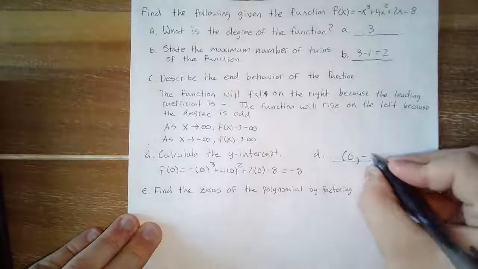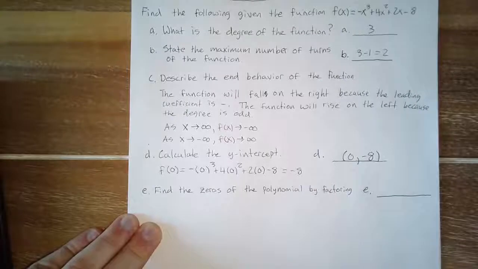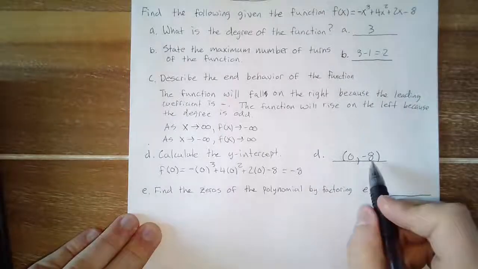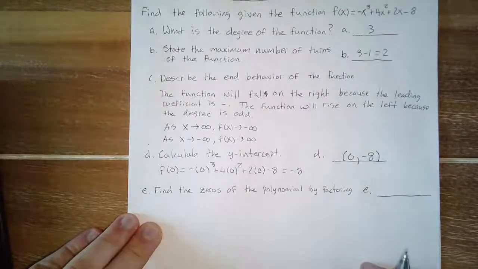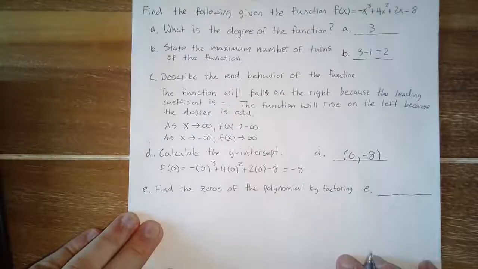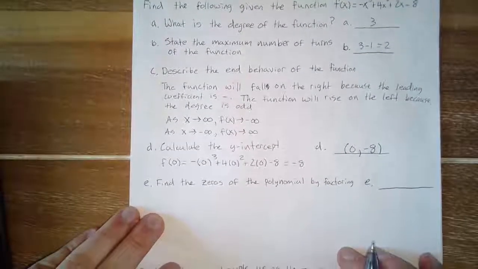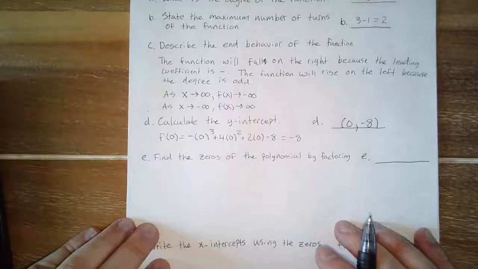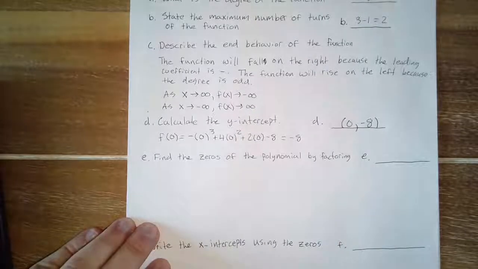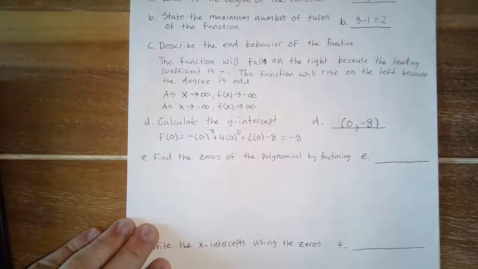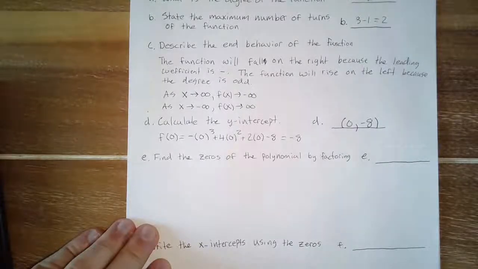Next piece, letter E, was to find the zeros of the polynomial by factoring. This is a cubic function, and so really the way to go about factoring this is to factor by grouping. Here's what we're going to do. The very first thing, I'll just write out this function down here so we have it. So this is our function.